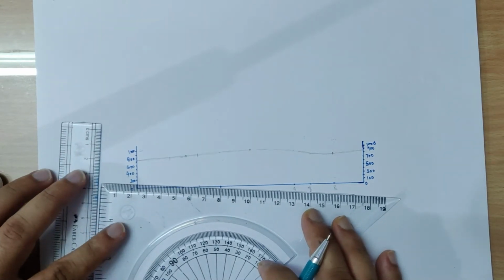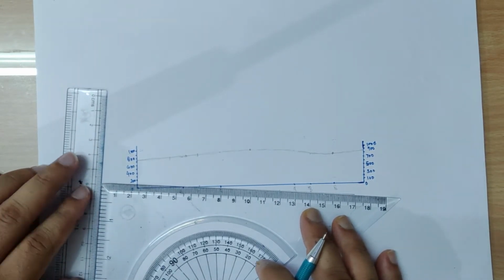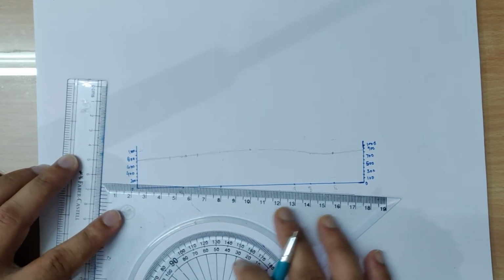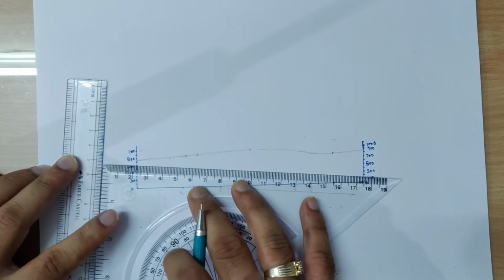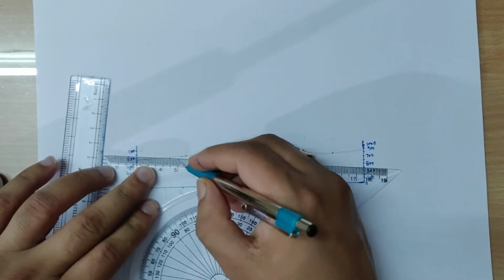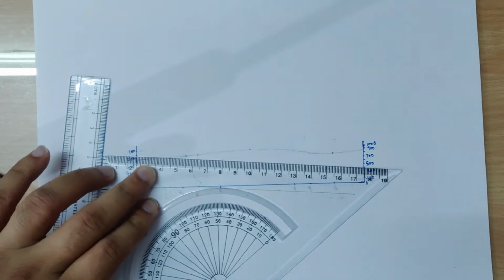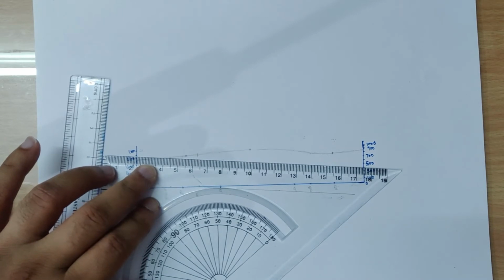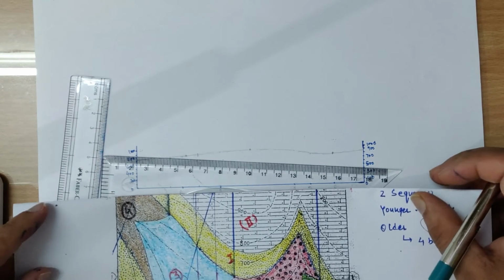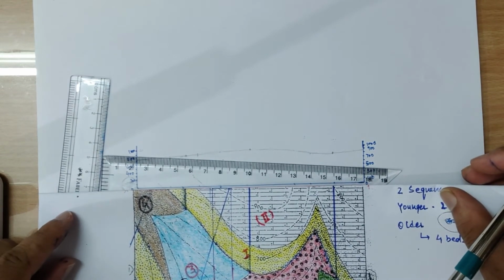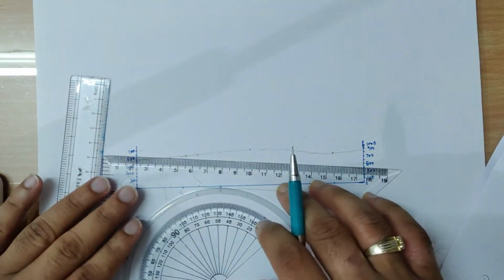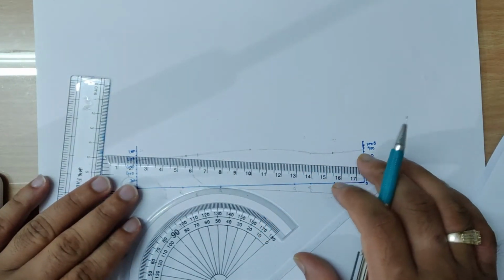So here is our 4 degree line, and I have put a scale in order to move this protector parallel to this line. So here we have one trace, and here we have another trace. But before that, we have trace of unconformity as well. So this particular trace we can see here is trace of unconformity. So we are going to draw the trace of unconformity first.